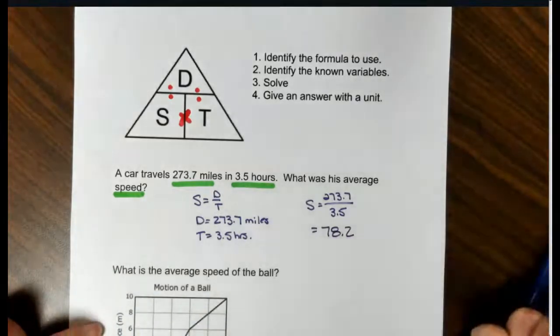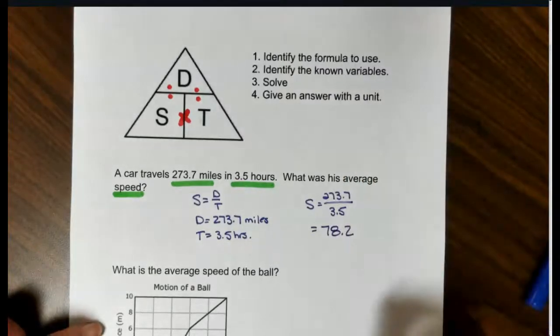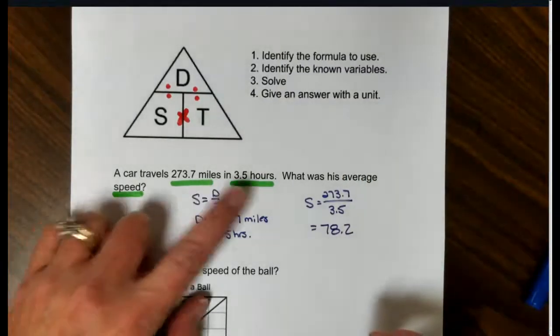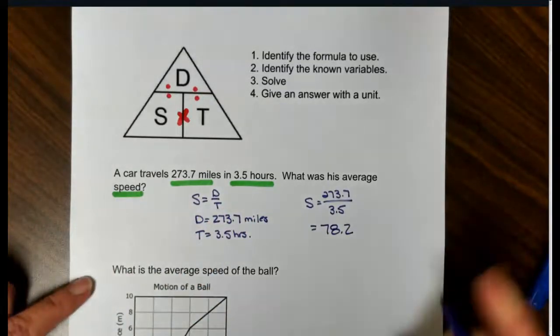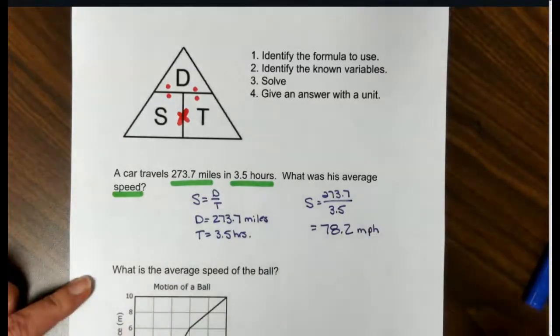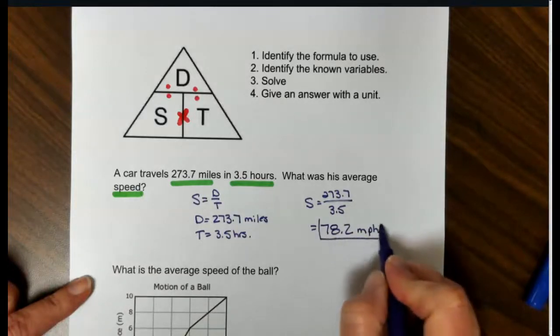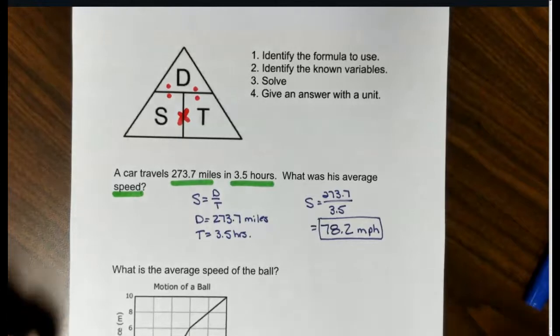Now, I need to go back and look at my unit because we cannot have an answer without a unit. So if I look at my units, I had miles and I have hours. So speed is the relationship to distance and time, so I need both of those. So miles per hour. So this would be our answer. So if you follow the steps, you shouldn't have any problems.